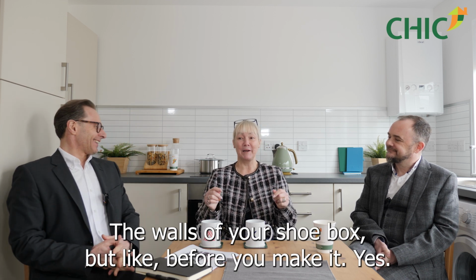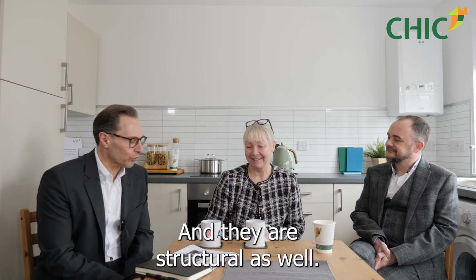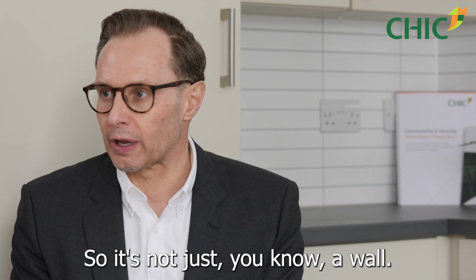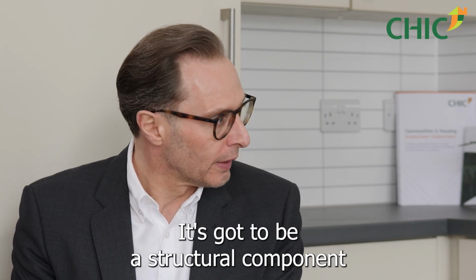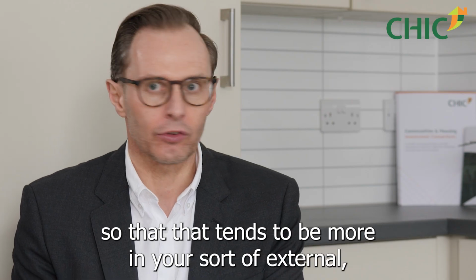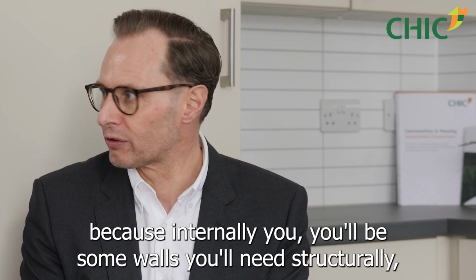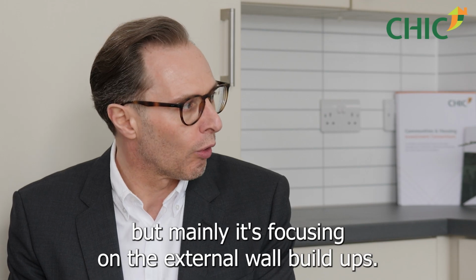Walls of your shoebox, but like before you make it a shoebox. Yes, and they are structural as well. Right, so it's not just a wall. It's got to be a structural component. Okay. So that tends to be more on your external side, because internally you'll need some walls structurally, but mainly it's focusing on the external wall build-ups.